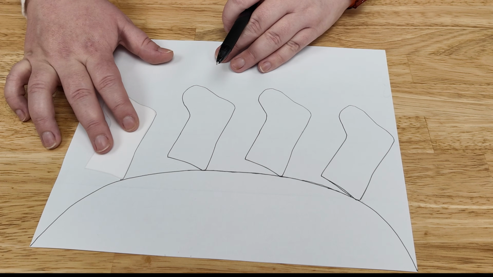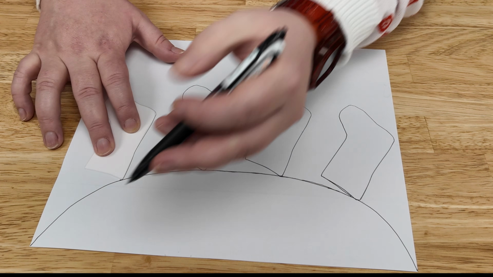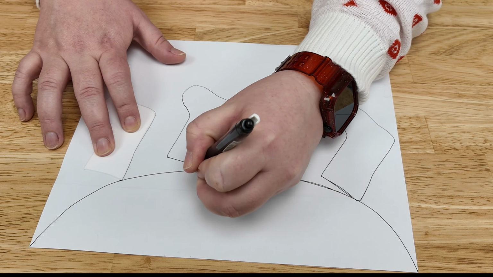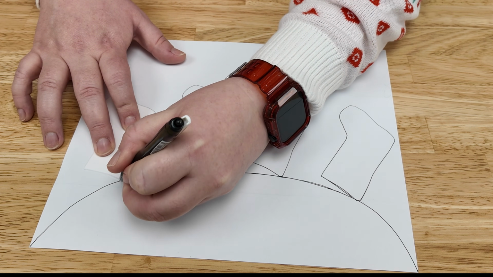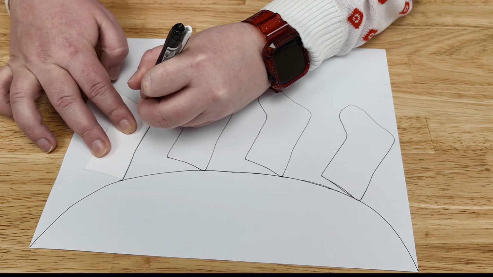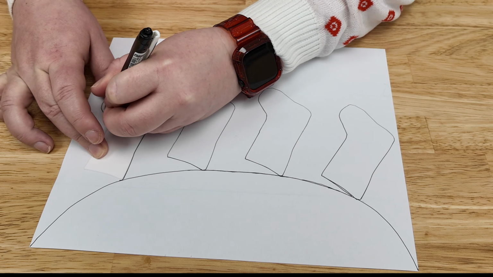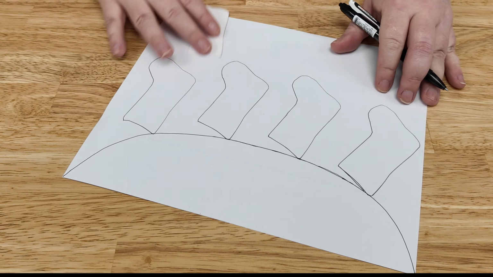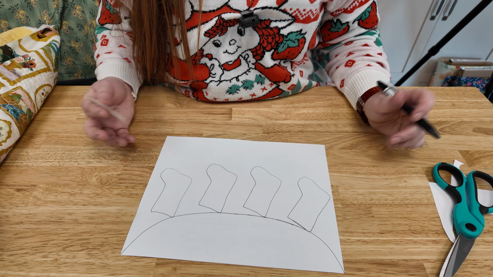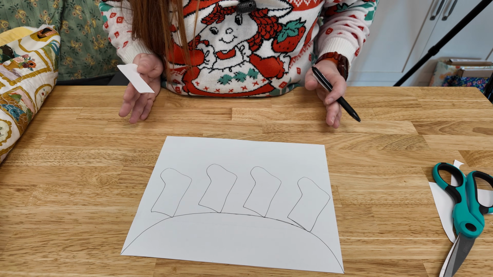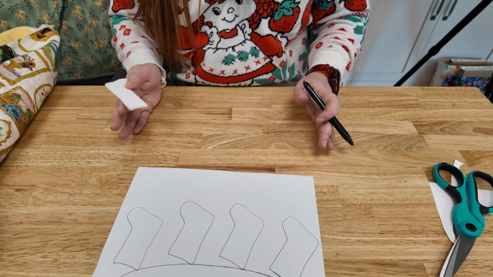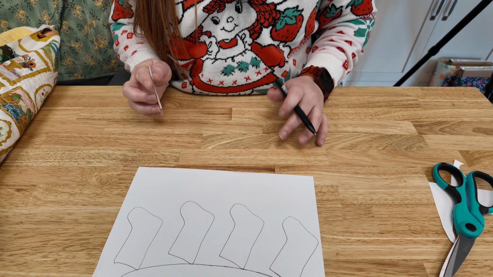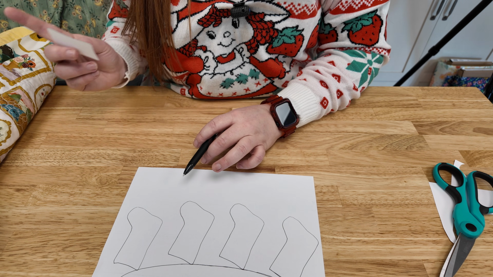All right, and it looks like we have room for one more stocking, so I'm gonna place that there. So again, we would trace on our line and then trace out our stocking. Just like that. How cute is that? Isn't that so cute? If you have more space on your block, you could do another row. I think I'm gonna have room to do 2 rows of this on my block.